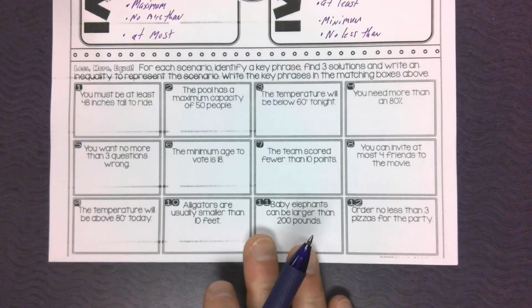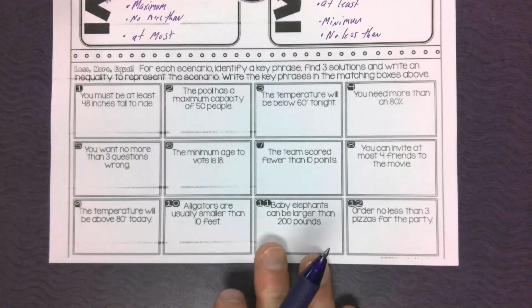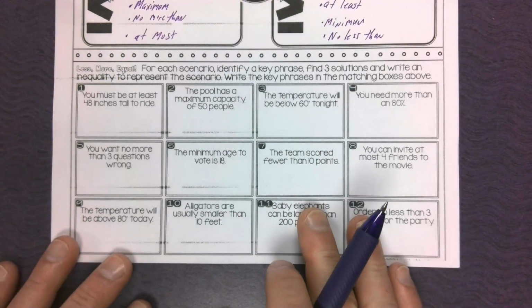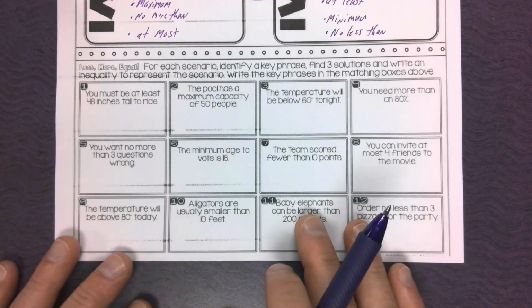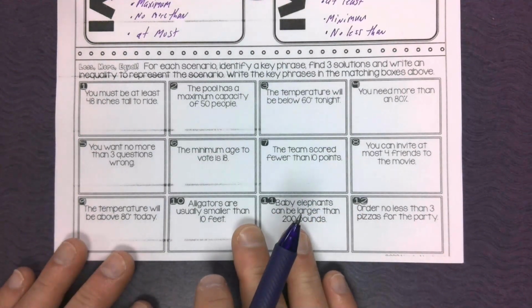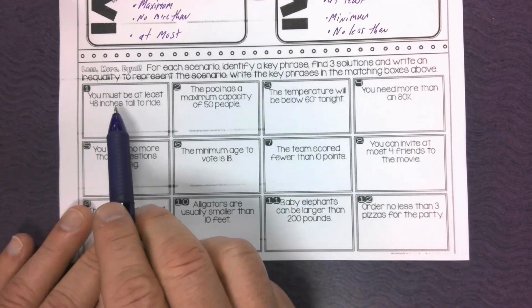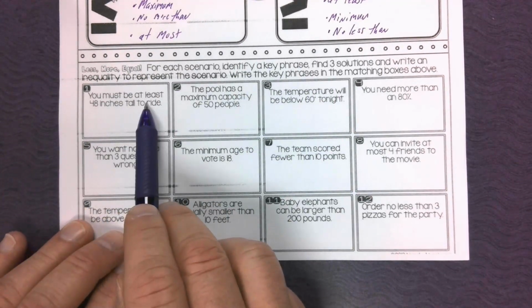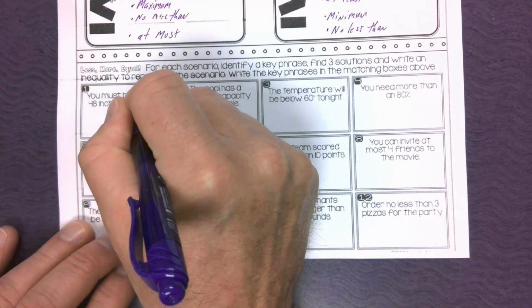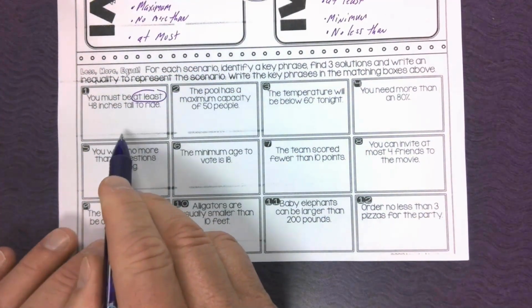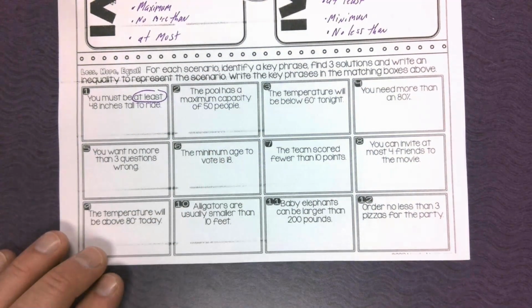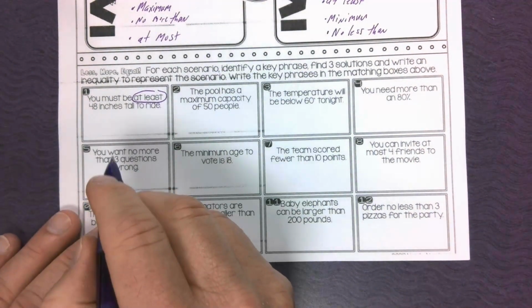Now you have to read these really carefully and determine if the number is equal to, or if the number is included in the situation, or if it's not included. And then you got to choose whether it's less than or equal to, or less than or greater than. So let's take it one step at a time. You must be at least, there's your key, 48 inches tall to ride. So that is 48 inches or higher.